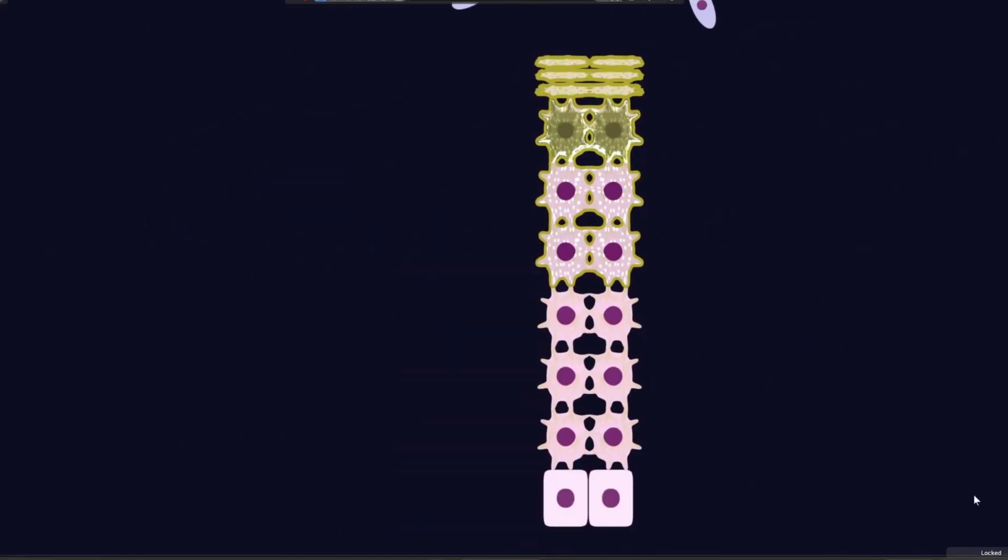So now let's write the names of these layers to review them. This is stratum basale.